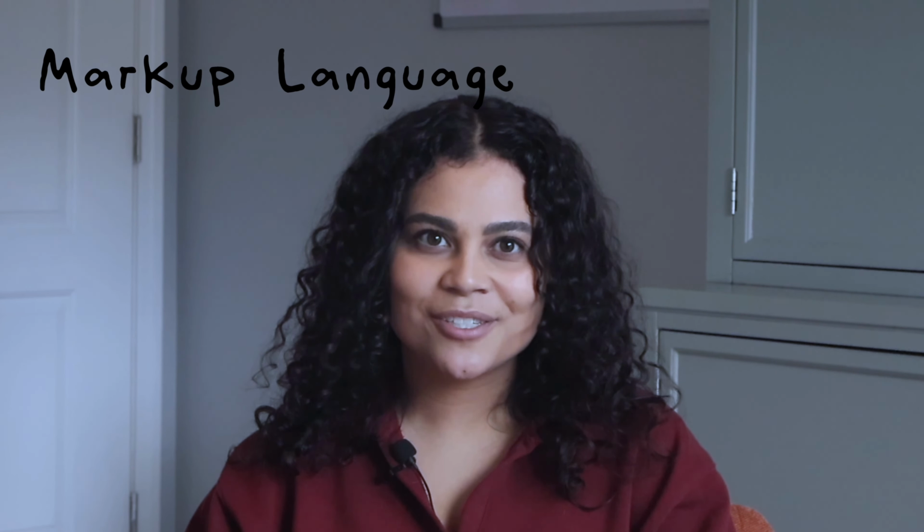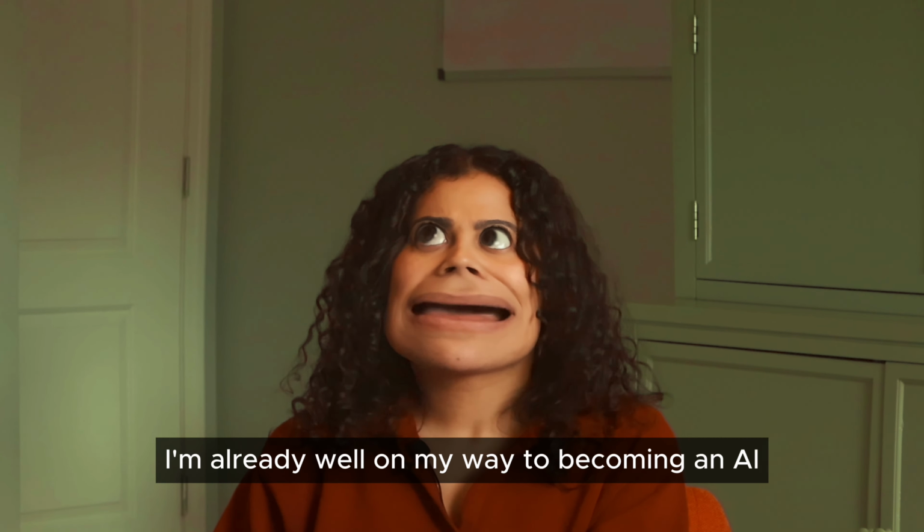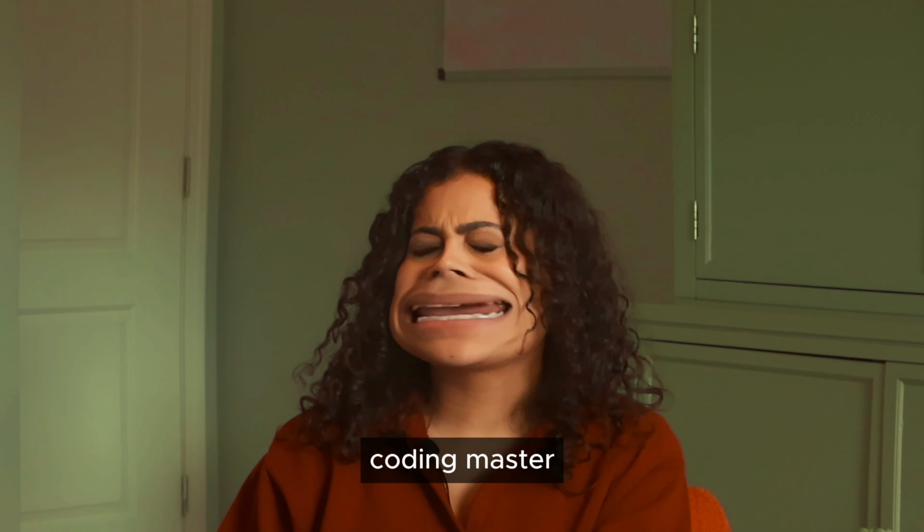As its name suggests, HTML is a markup language. Markup languages are sets of symbols used to present text-based documents, like READMEs and web pages. Now, if you're hearing that little voice in the back of your head say, HTML was so 90s. Why would I want to learn it now? I'm already well on my way to becoming an AI coding master.